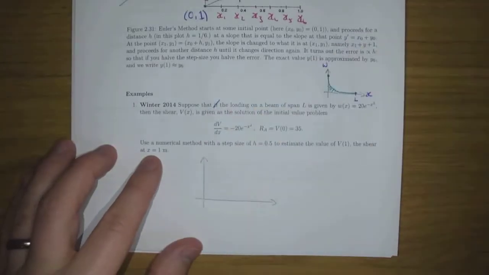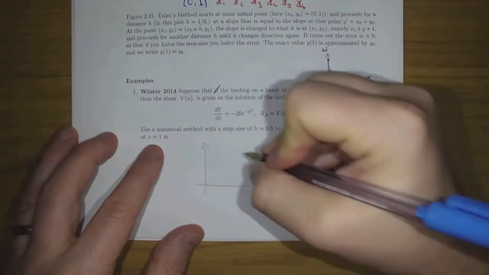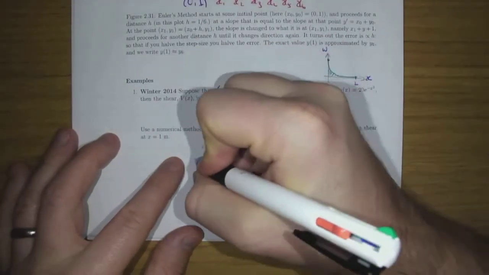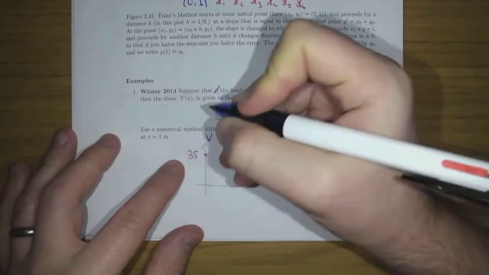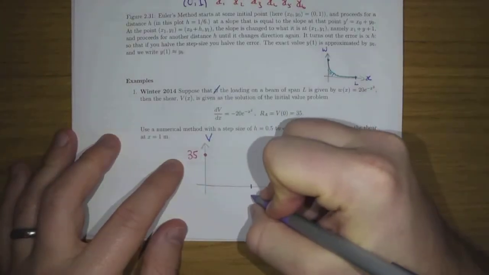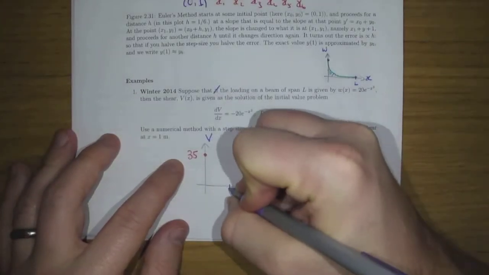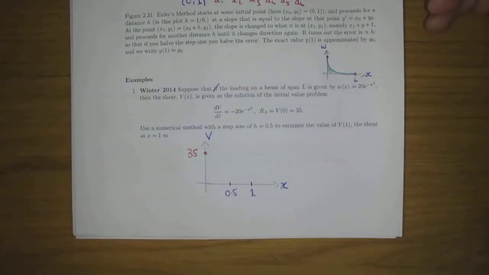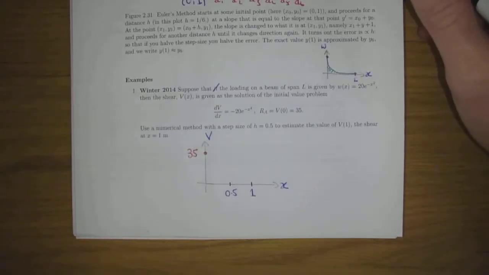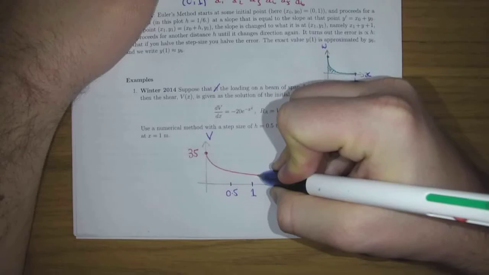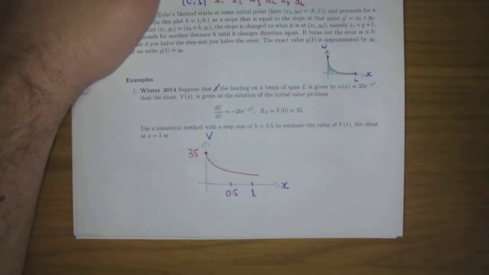So here's a shear curve. We know the initial value is 35, and we're trying to find the shear at 1 meter. Now, suppose the true solution, I really don't know, I suppose the true solution looks something like this. Okay, now how long is the beam? That's not actually included here.